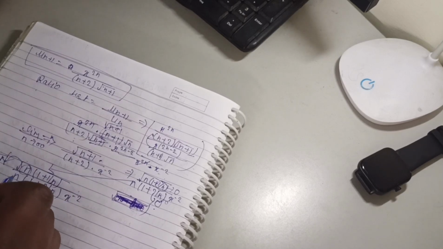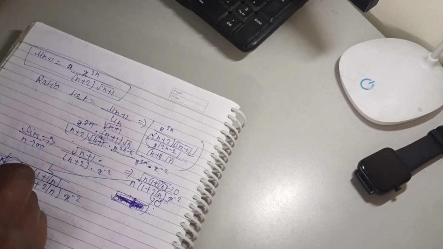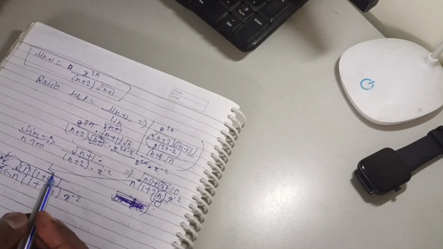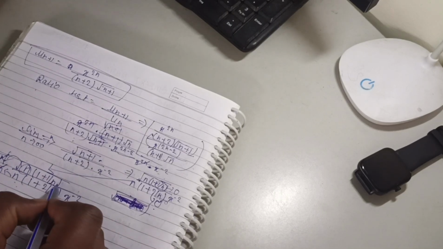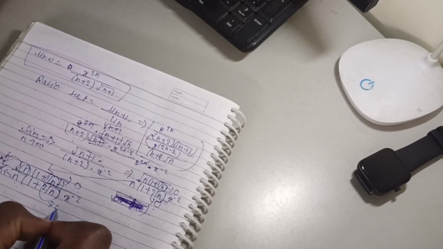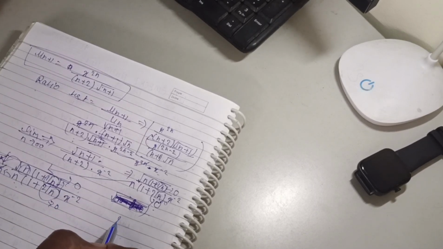Root n, here n can be written as root n into root n. Root n and root n cancel. Now here is root n. We need to cut it also. So here we will put infinity, and this is 0. This is also 0. So here we are left with x to the power minus 2.